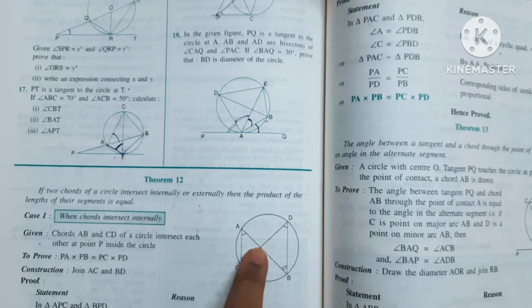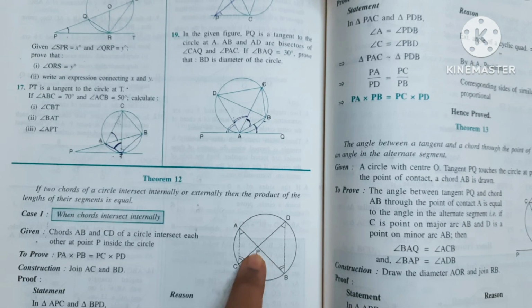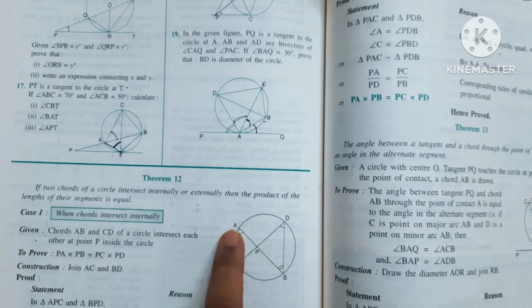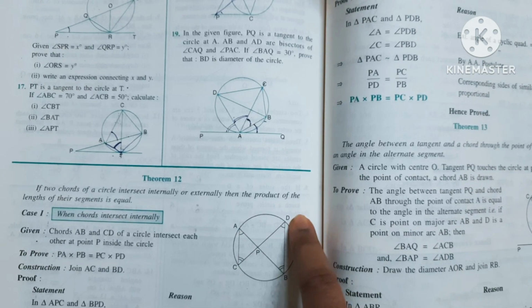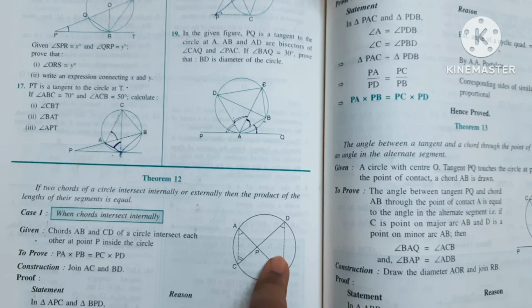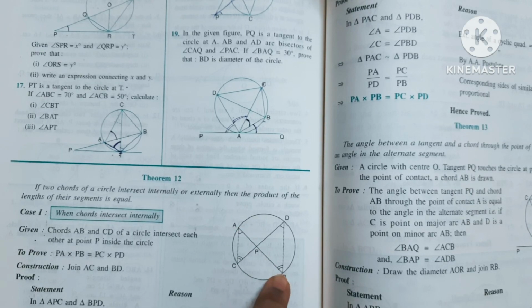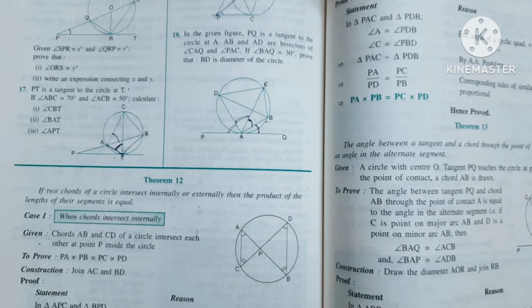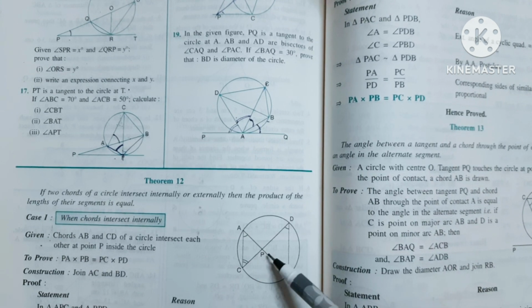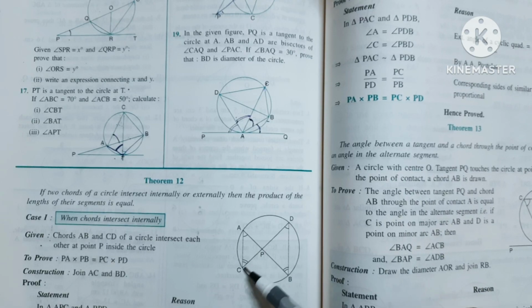The lengths of their segments means, AB and CD intersect each other at the point P, and by this intersection each chord is divided into two segments, PA and PB in the case of AB, and PC and PD in the case of CD. The product of the lengths of these segments is equal. That means PA into PB is equal to PC into PD.